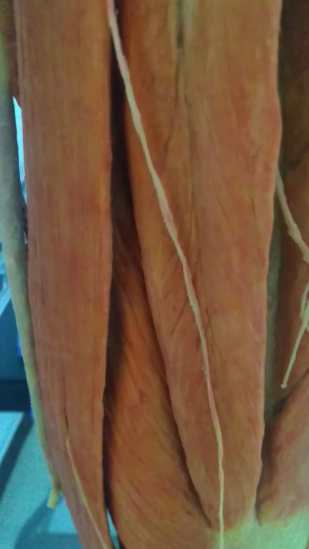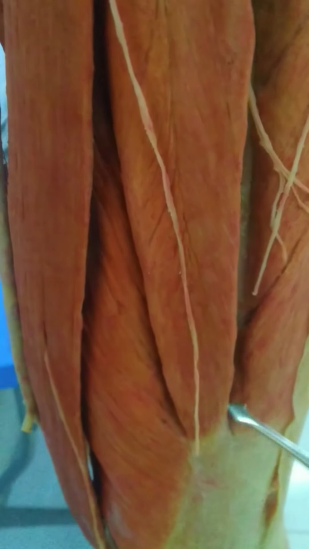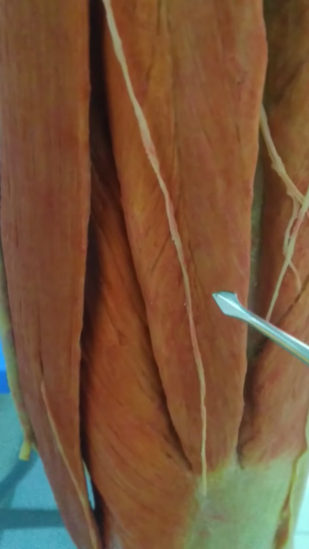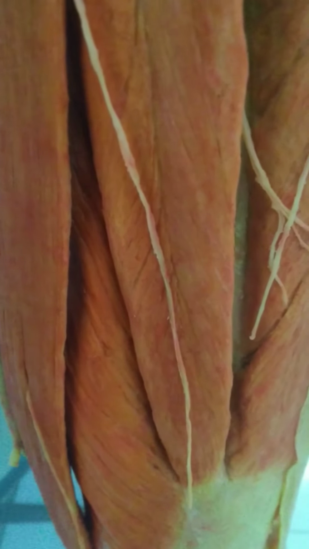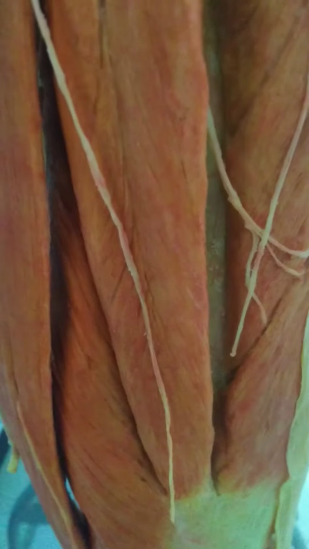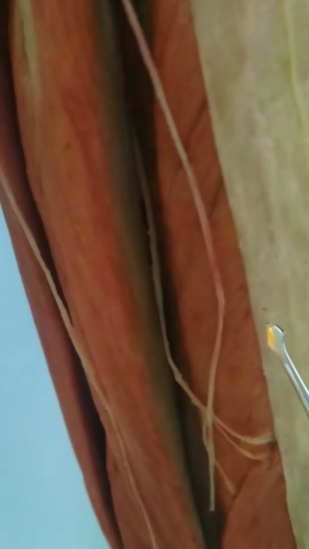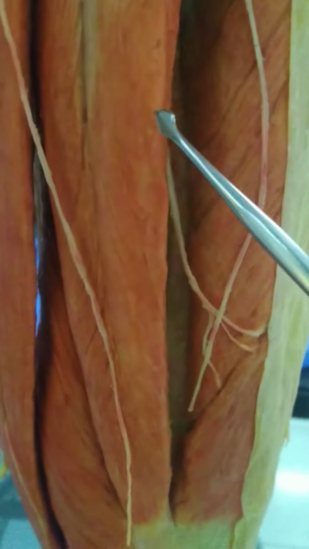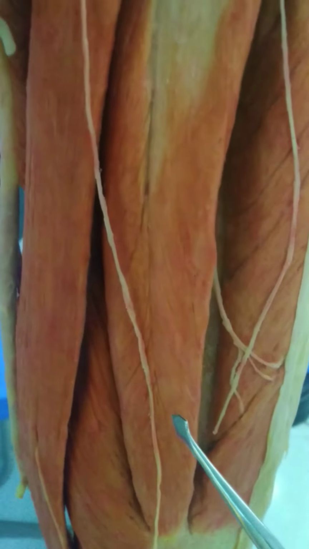This most anterior and medially located muscle. Also, it's the more superficial compared with the other muscles of the group. That is the rectus femoris. This muscle right here, that's the vastus lateralis, the vastus medialis, and deep to the rectus femoris is the vastus intermedius.